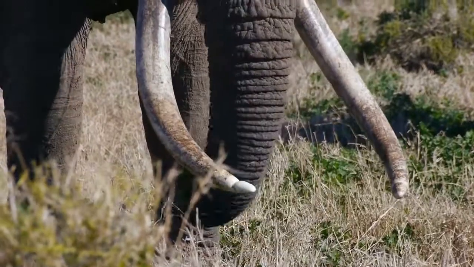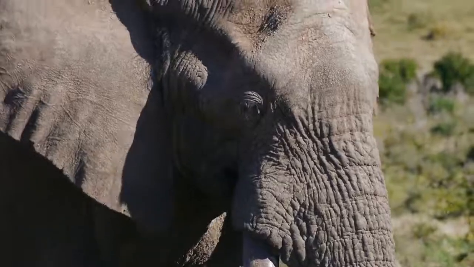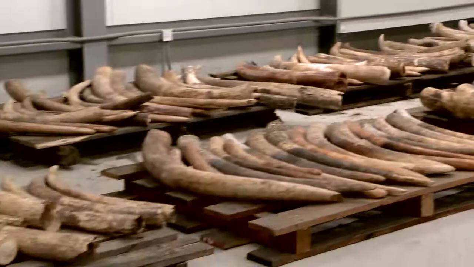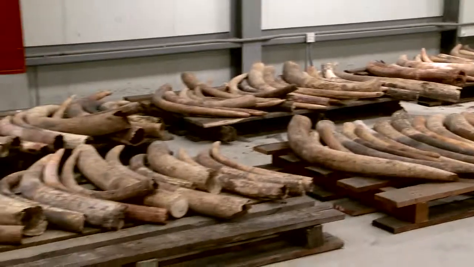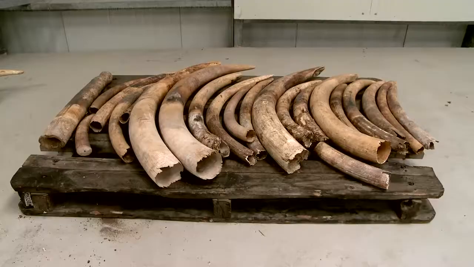However, to best achieve these goals, ivory seizures need to be properly sampled. This video demonstrates how to select and sample elephant ivory from large ivory seizures, and how to prepare and transport them to a laboratory for testing.